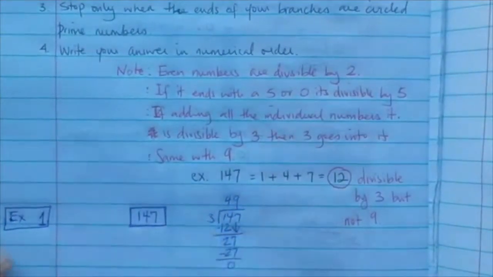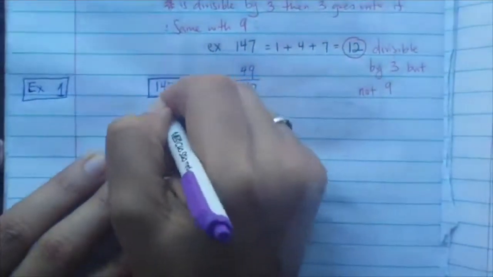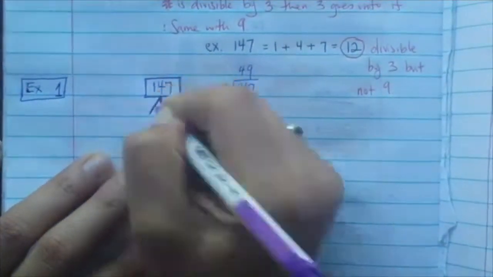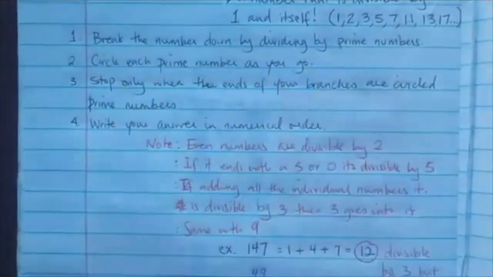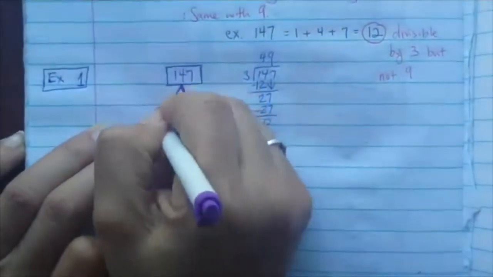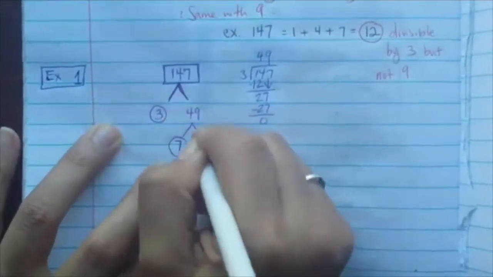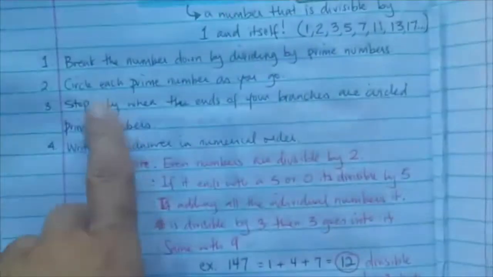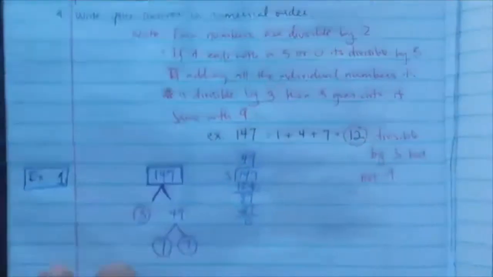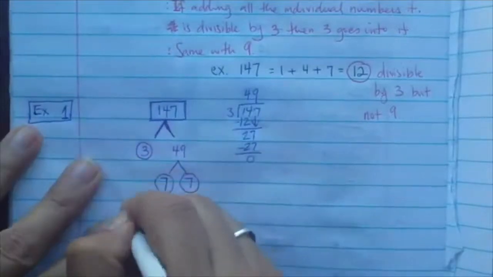So sometimes I have to do a little long division. So 147 breaks down to 3 times 49. And remember, every time you get a prime number, you circle it. So 3 times 49. 49 is not a prime number. It breaks down to 7 times 7. 7 is a prime number because it only goes in by 1 and 7. So I've stopped because everything is circled on the end branches.